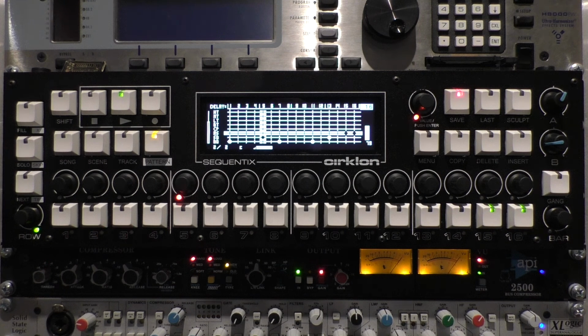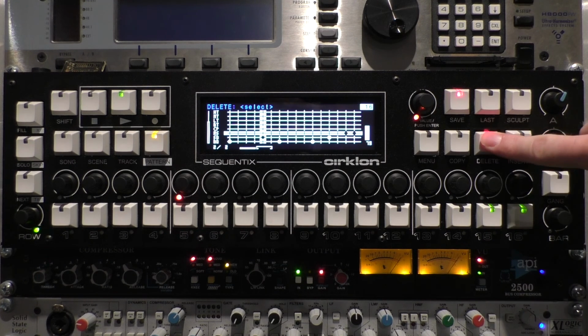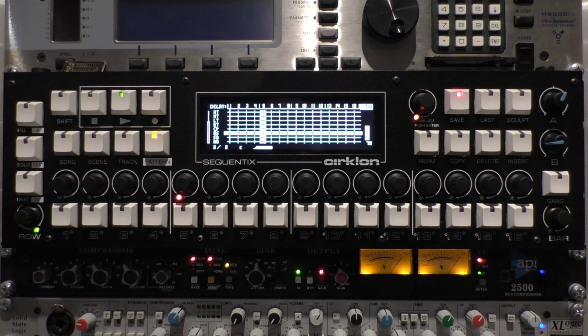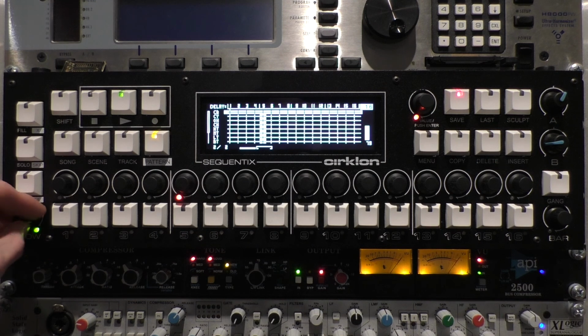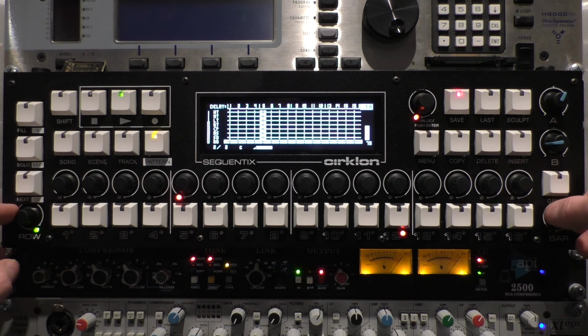So another thing you can do is if you get fed up with this pattern, or if you get fed up just with the bar, delete, hold down delete and press bar. That clears just the bar that you're viewing. So bar 1 is still there, but bar 2 is gone.